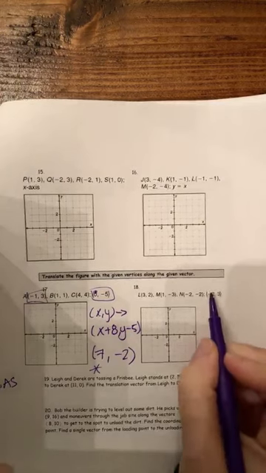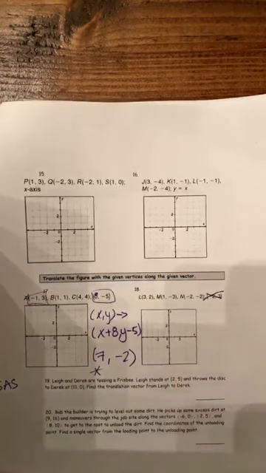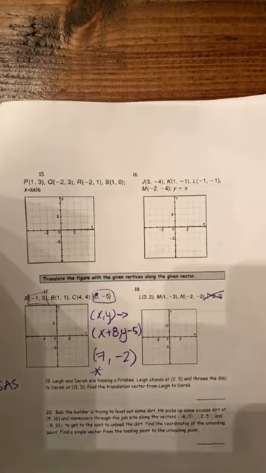This one, you don't need to know about vectors. Was that your question? Vectors aren't on here.